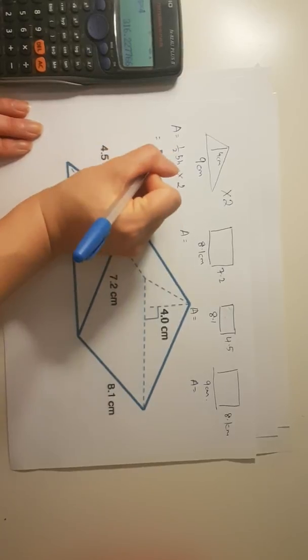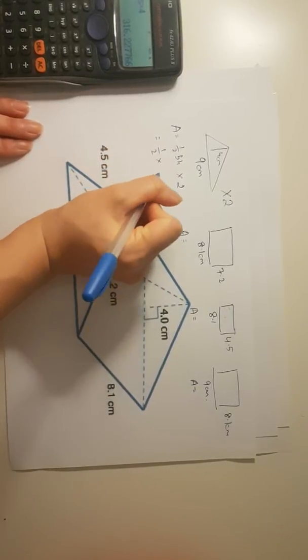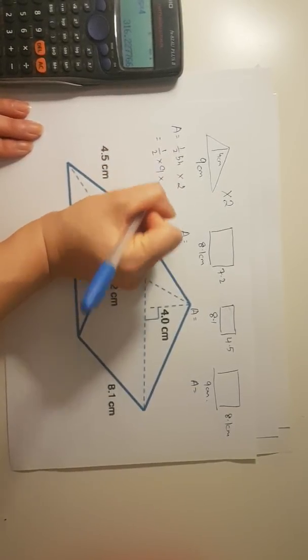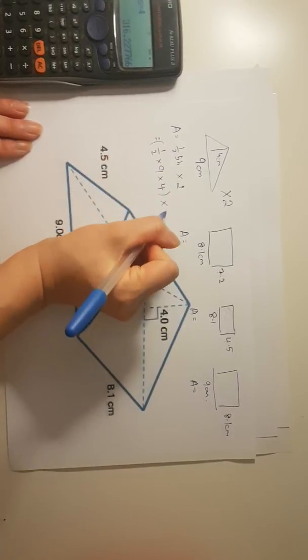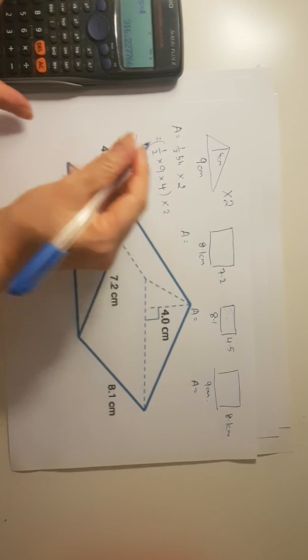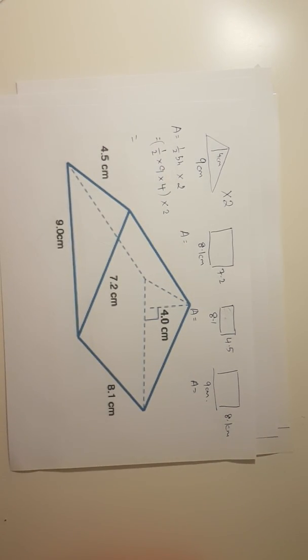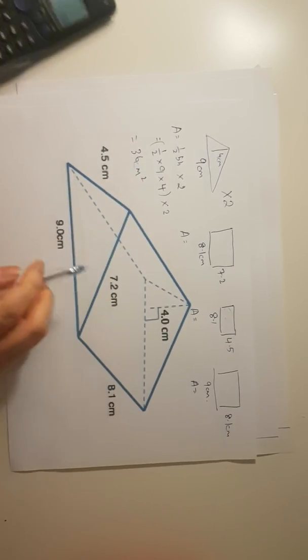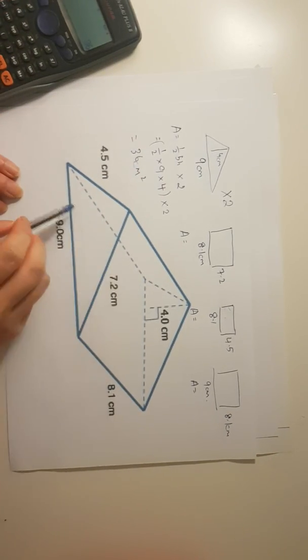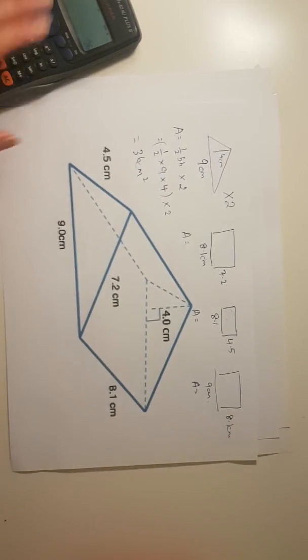So let's do this: half times base times height times 2. That's going to be 36 centimeters squared. Okay, 2 lots of them, each of them being 18 centimeters squared each.